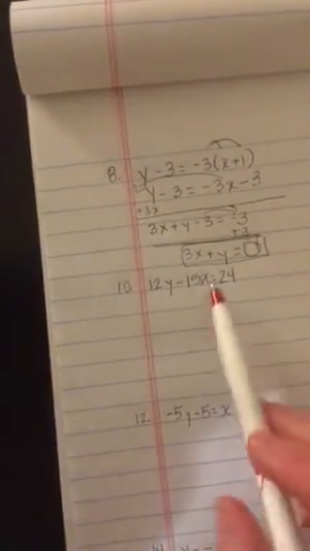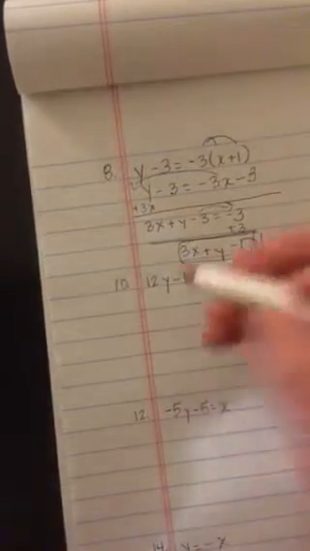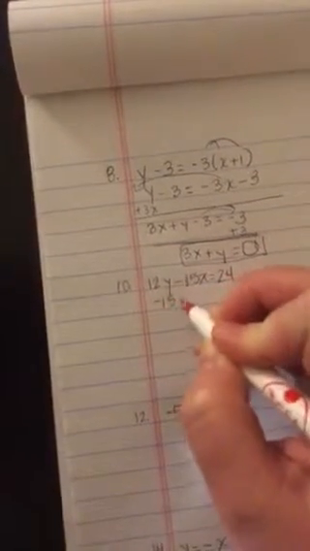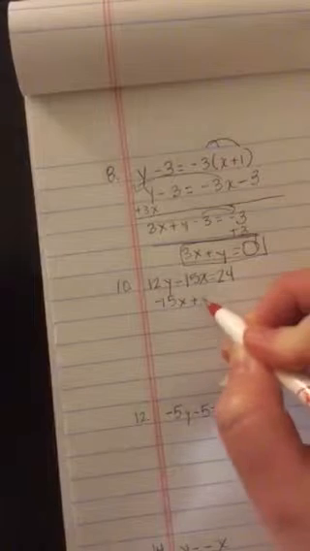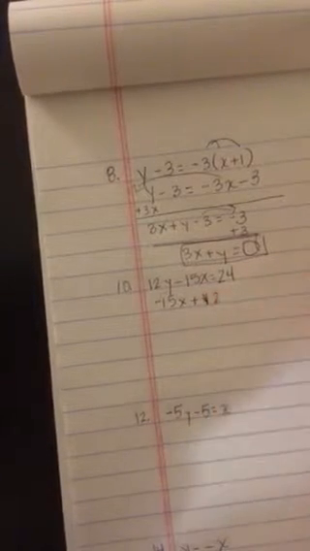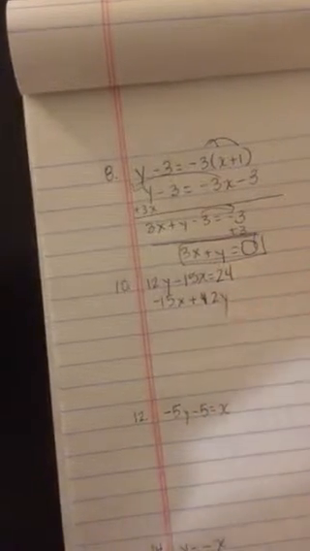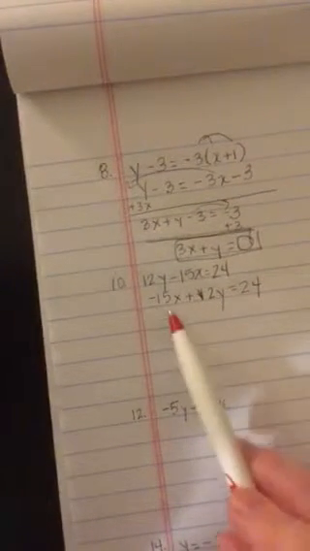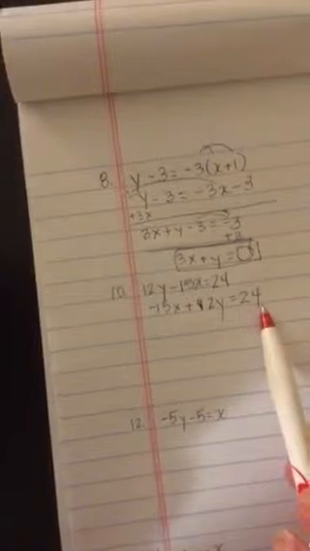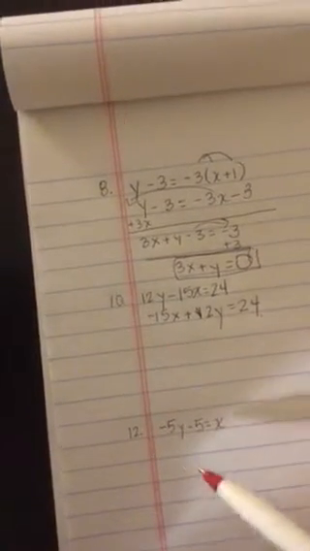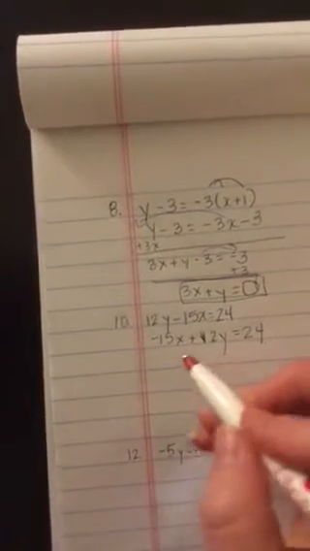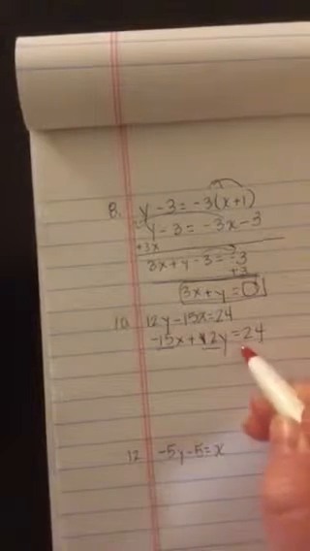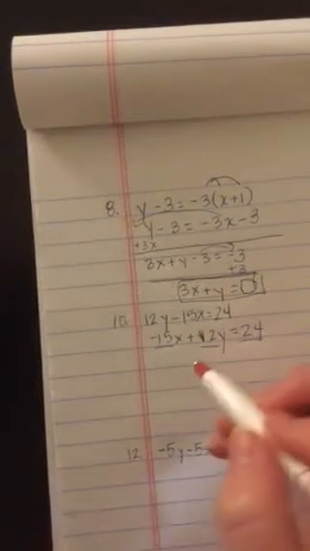For number 12, my x and y terms are both on the left side. I'm going to switch it around. The 15 is negative, so it's going to go first as negative 15x. The 12y was positive, so I'll put a plus in the middle, 12y. And then looking at 15, 12, and 24, all of those terms are divisible by 3. So I'm going to divide each term by 3.